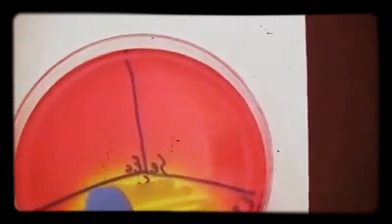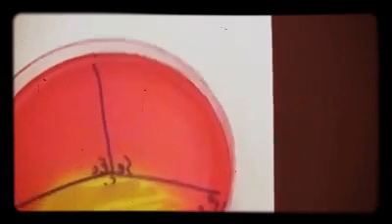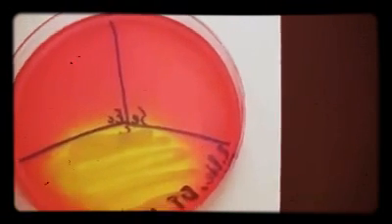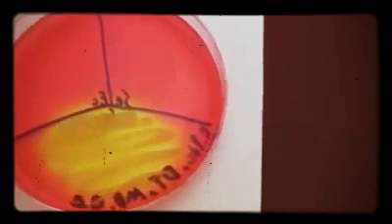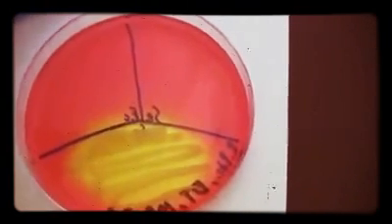And then finally, in this last third, we have a gram-negative organism. So you don't see any sort of growth up here because E. coli, which is the one used here, which is a gram-negative, is salt-sensitive and is selected against on this plate.